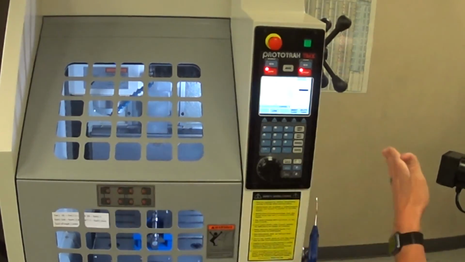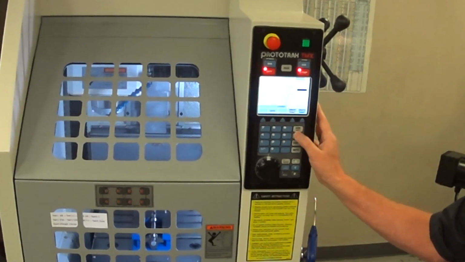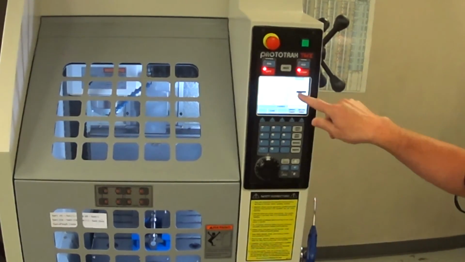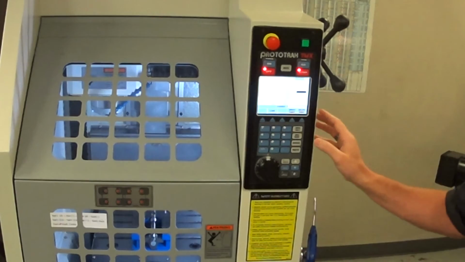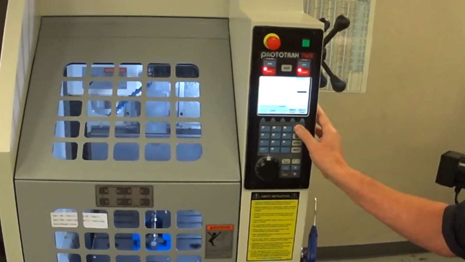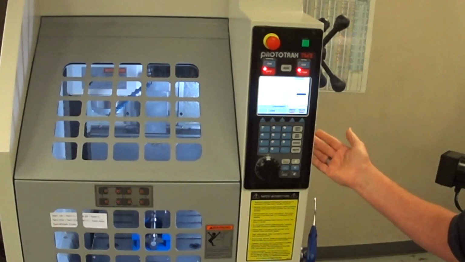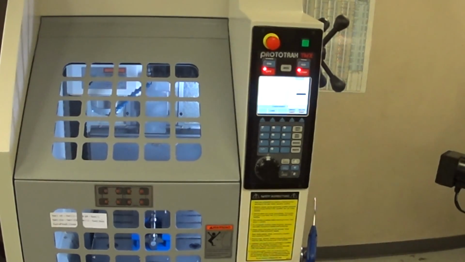So if I just wanted to come over in my X, let's say 4 inches. So on these ones, when you're doing a repeat, you'll notice if I hit abset, it doesn't do anything because it's not an absolute set. It's an incremental move from where it's at. We'll want to restart this pretty quick.